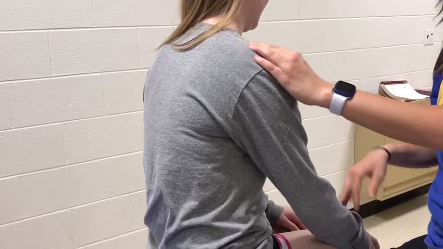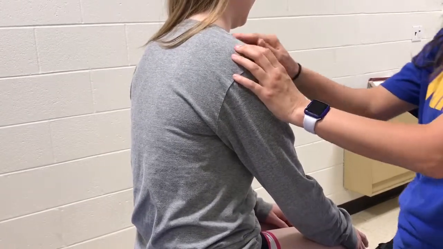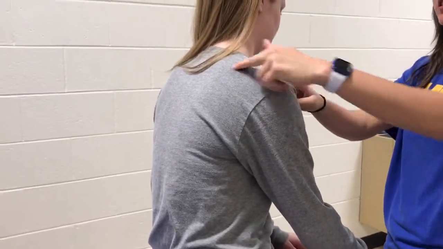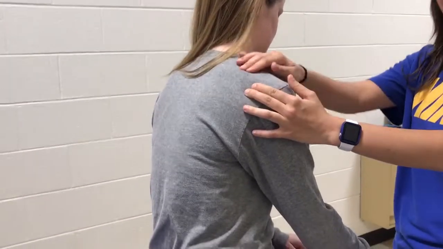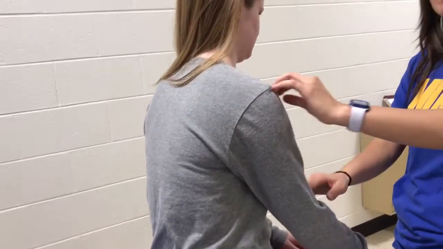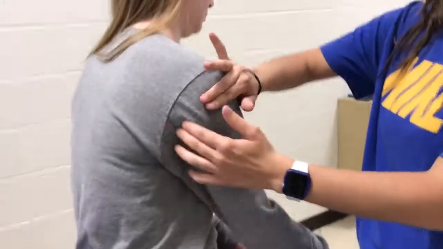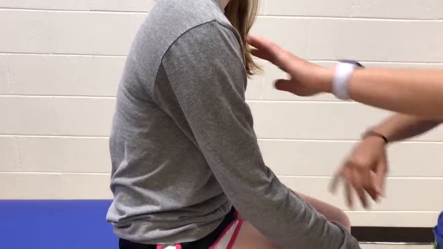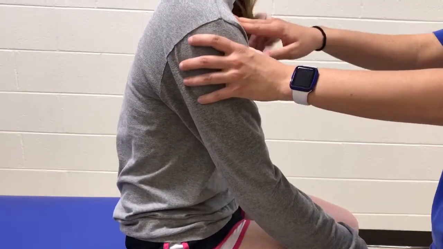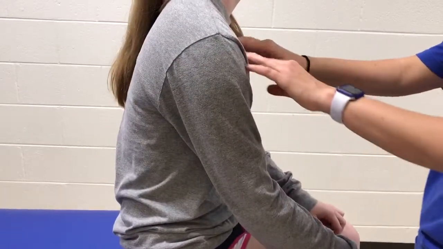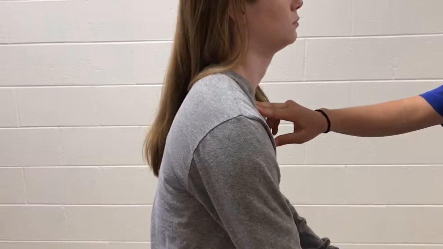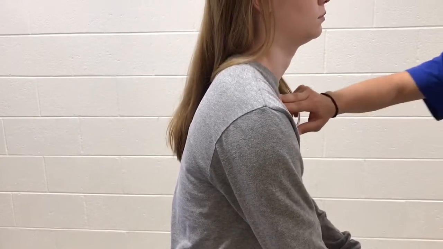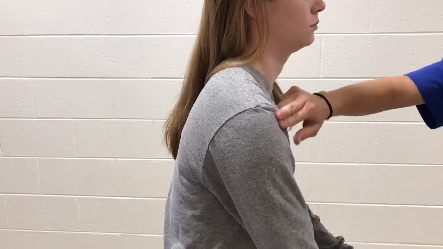Your deltoid muscles attach proximally at your lateral clavicle, your acromion, and your scapular spine, and they attach distally off the deltoid tuberosity, and the muscle belly is right in here. Your pectoralis major attaches proximally at the sternum and medial clavicle on the anterior aspect and attaches distally at the greater tubercle of the humerus.